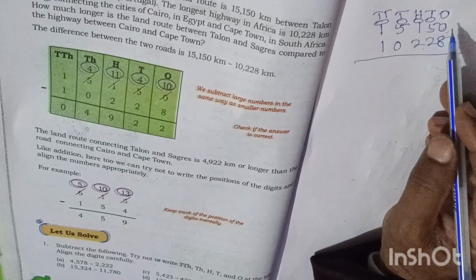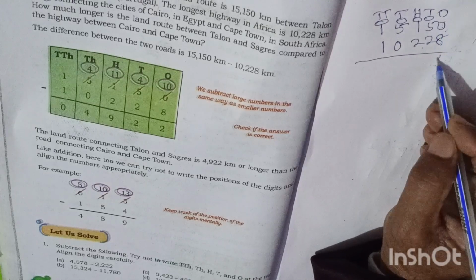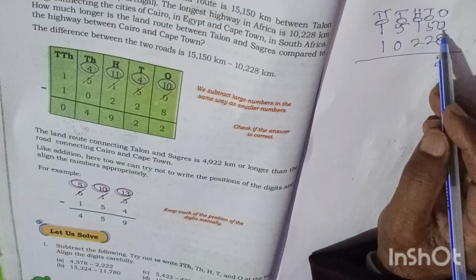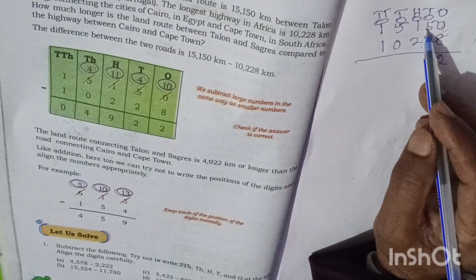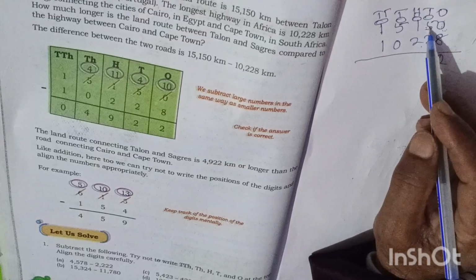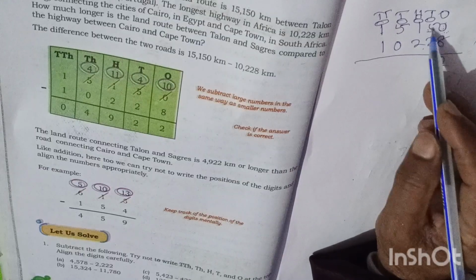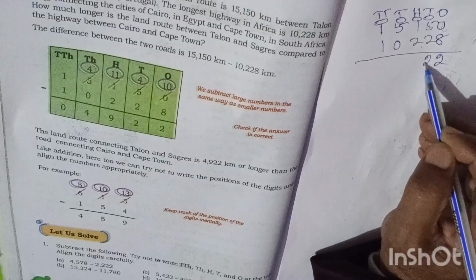So you subtract 8 from 10, that is 2. As you carry 1 from the 10 place, it becomes less 1. The 10 place is 5, after losing 1, it becomes 4. 4 minus 2, that is 2.